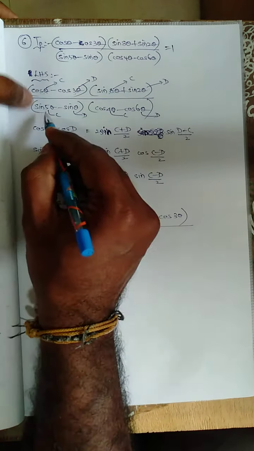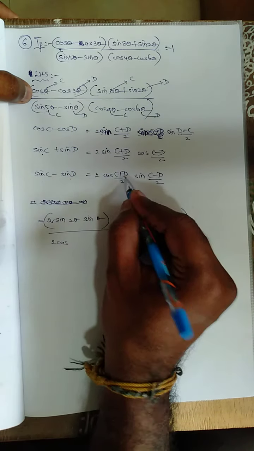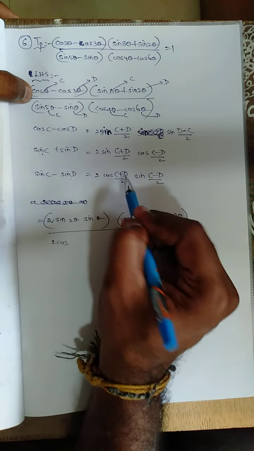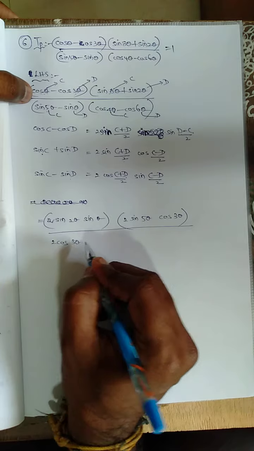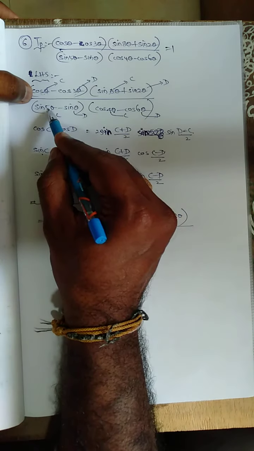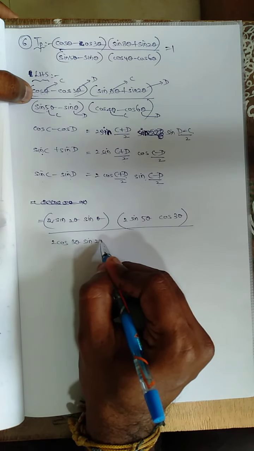Divided by, next, sin C minus sin D. Yes, this is the formula: 2 cos (C plus D), 5 theta plus theta, 6 theta, 6 theta by 2 is nothing but 3 theta. Next, sin (C minus D). What is C minus D? 5 theta minus theta is 4 theta, 4 theta by 2 is nothing but 2 theta.